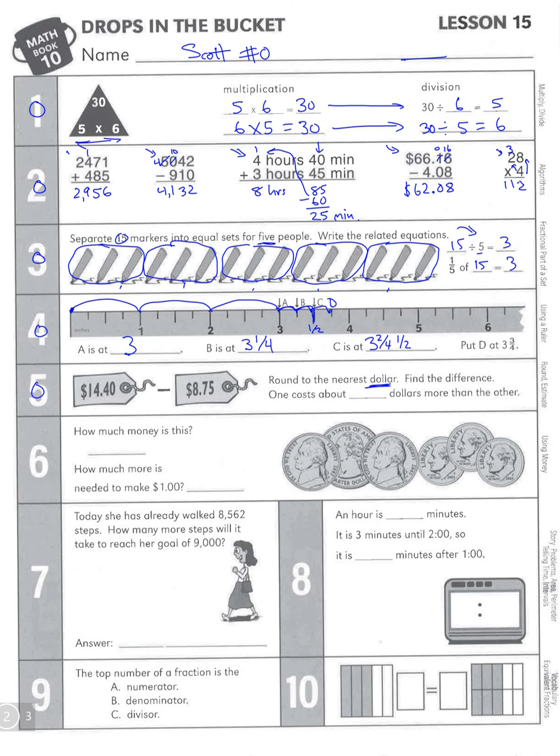Always read that. So $14.40 is between $14 and $15. And if that's our halfway line, if that's our 50-cent line, 40 would be down here, right? So we're looking at 14.